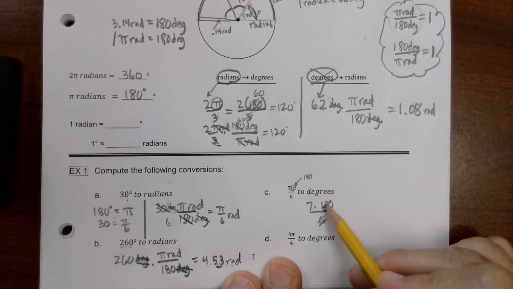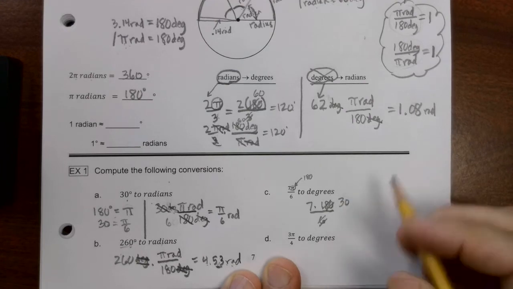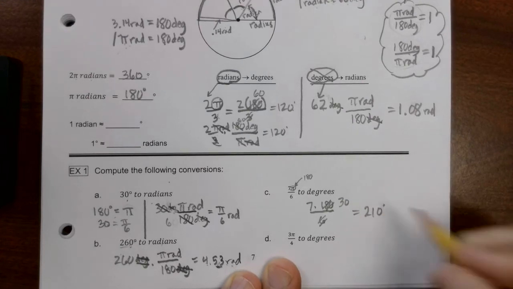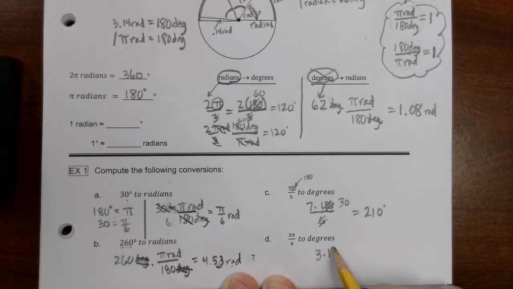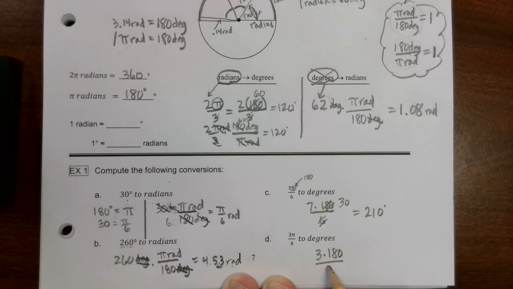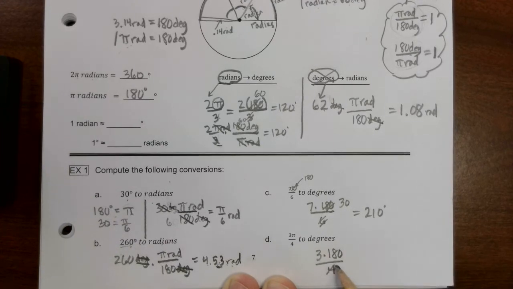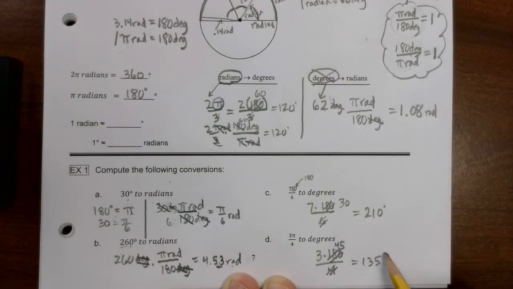So 6 goes into 180 30 times. 7 times 30 is 210 degrees. Do the same thing. 3 times, what's pi? 180 all over 4. Now I'm going to go ahead and reduce these. It just makes life a little easier. That's 45, and that's 135 degrees.